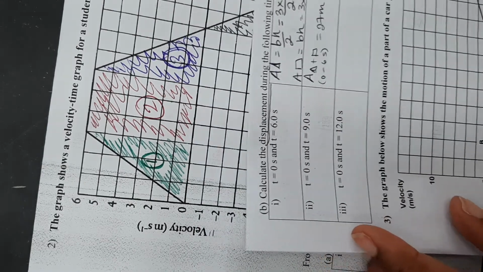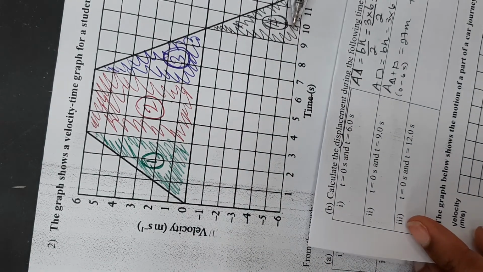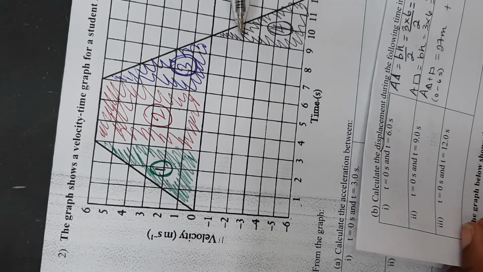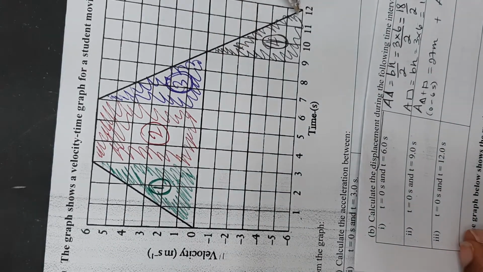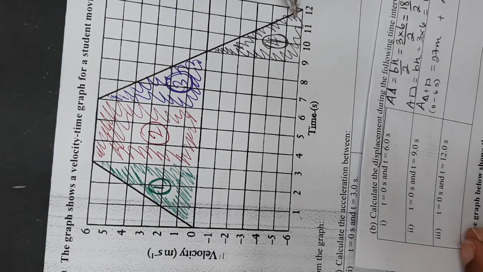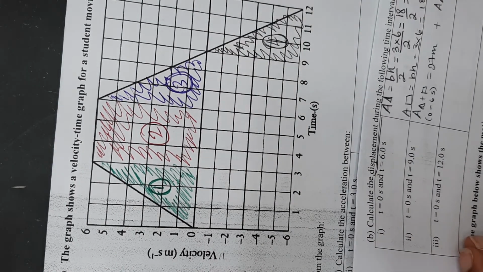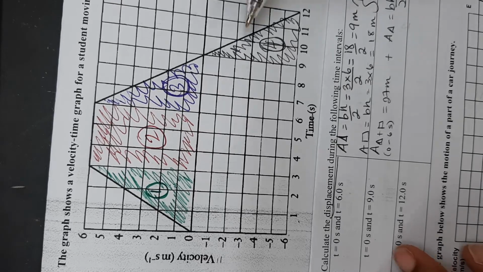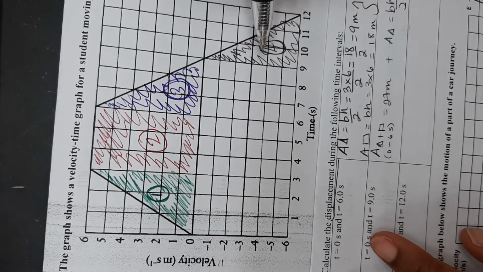And finally, we want to add the displacement traveled, but remember, displacement is a vector, so when the velocity is decreasing, that means this is slowing down. So the distance traveled, or the displacement underneath the graph, is actually in the opposite direction.